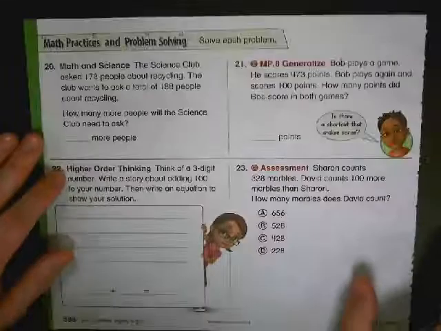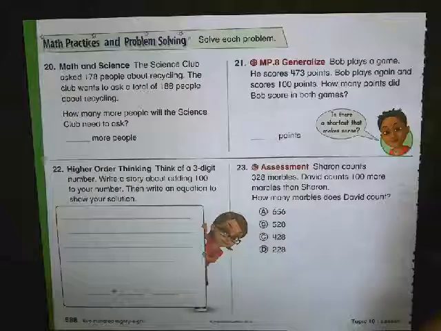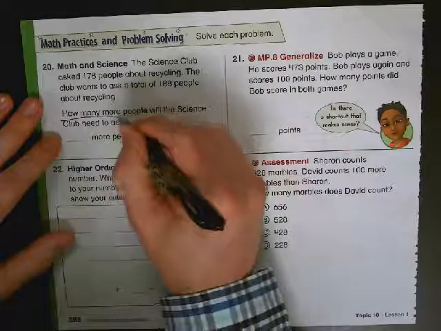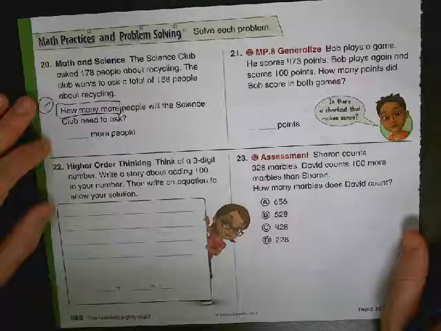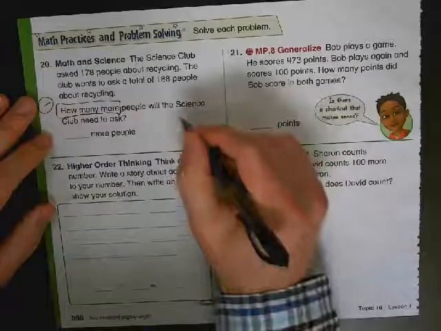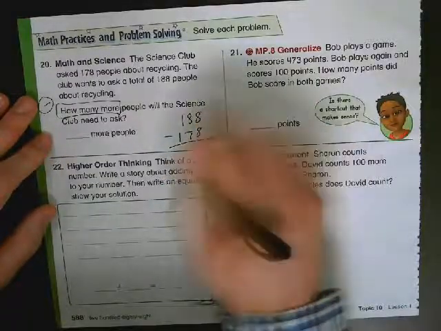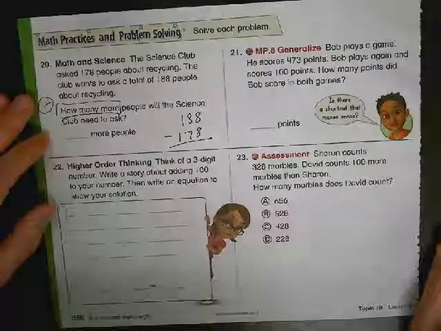Flip it over. It says the Science Club asks 178 people about recycling. The club wants to ask a total of 188 people about recycling. How many more? How many more is what? It's subtraction. And when you subtract, you always start with the biggest number. 188 minus 178. That tells you how many more people you need to ask.